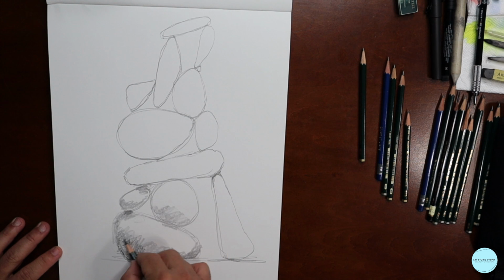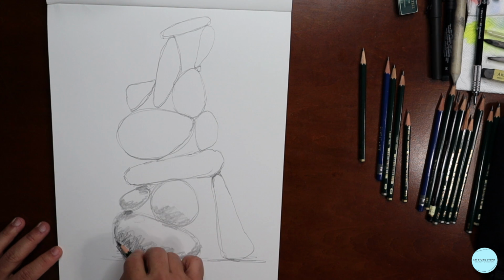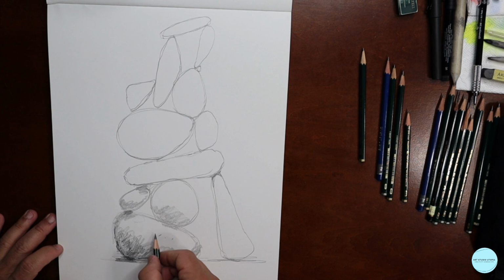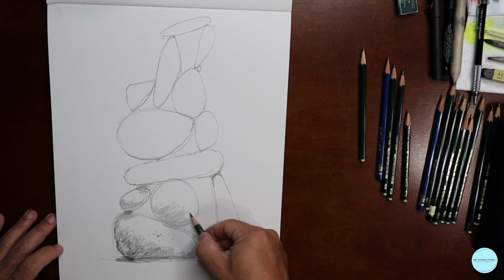So I want to create layers. And remember, these could be rocks. They could be sticks. The texture could be dots. It could be squiggly lines. It could be, remember those diagonal lines, horizontal lines we did earlier?